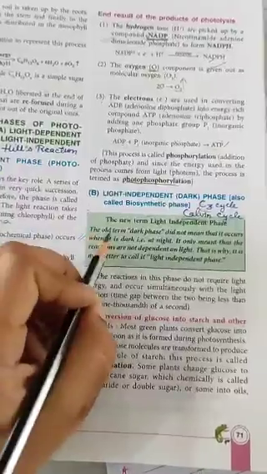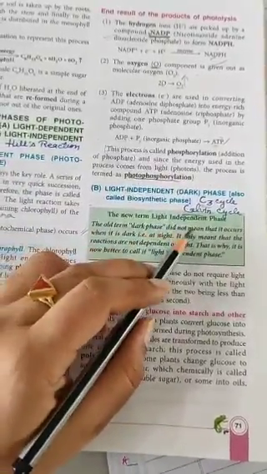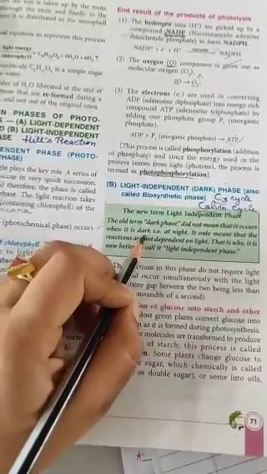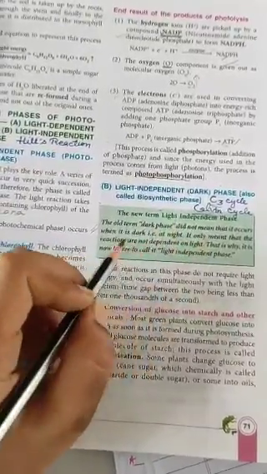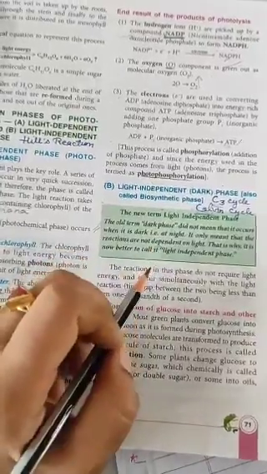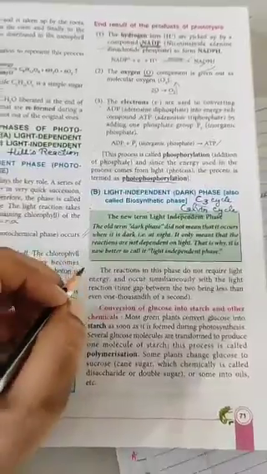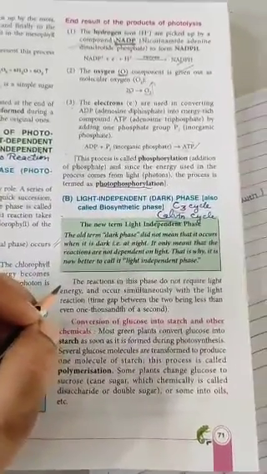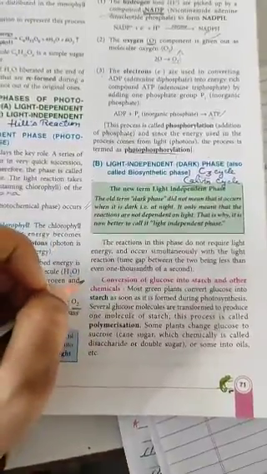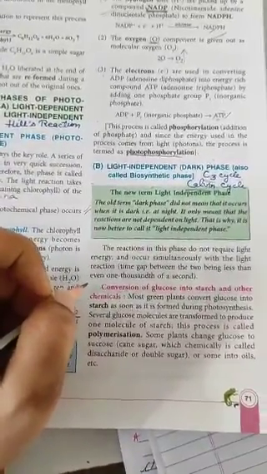Read this box. The old term dark phase didn't mean that it occurs when it is dark. That means the reaction is not stopping at night. It only meant that the reaction is independent of light. It does not require light. Alright, dark phase does not mean that these reactions will happen at night. Dark reaction means this phase does not require any sunlight.